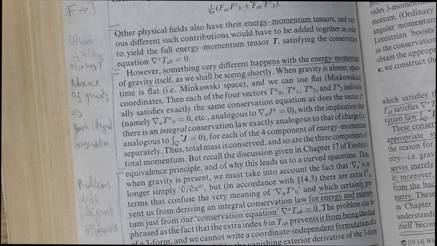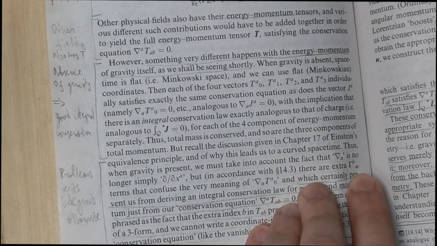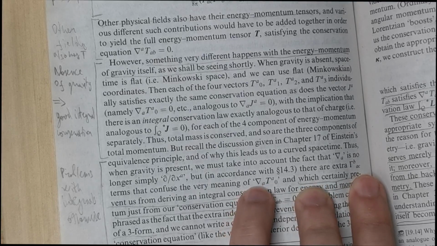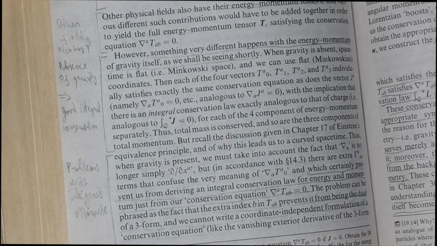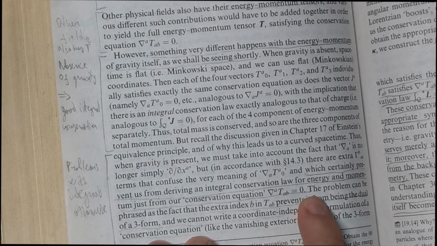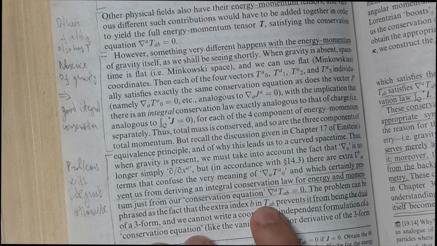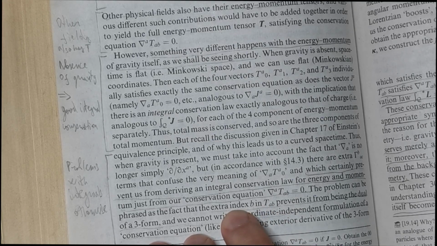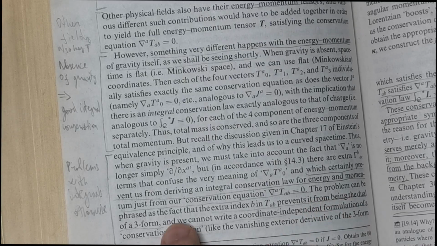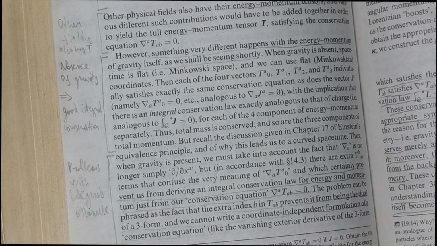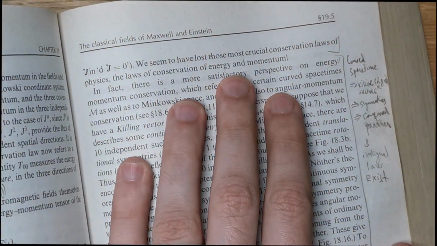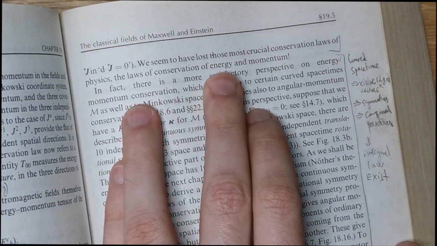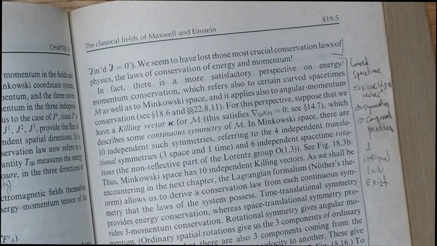The reason for that is the Christoffel symbols from the covariant derivative, and that ruins things. That extra index in T^{ab} prevents it from being the dual of a three-form, so we cannot use Stokes' theorem. So it seems that we are losing the most crucial conservation laws of physics, the laws of conservation of energy and momentum.